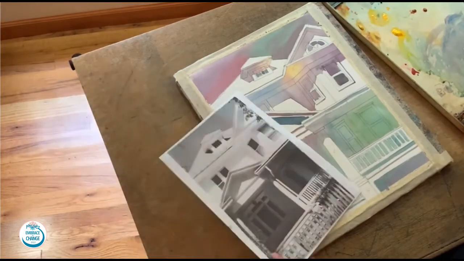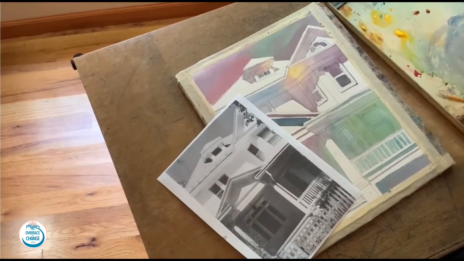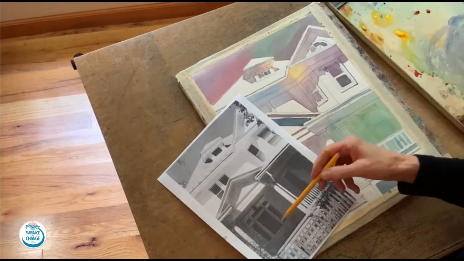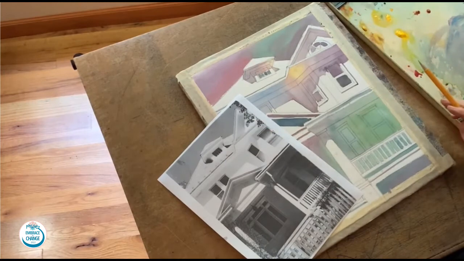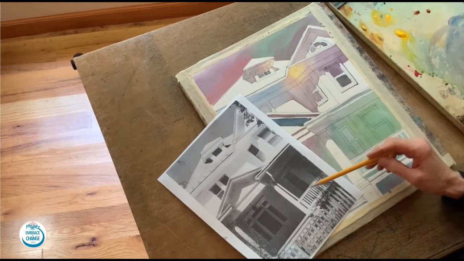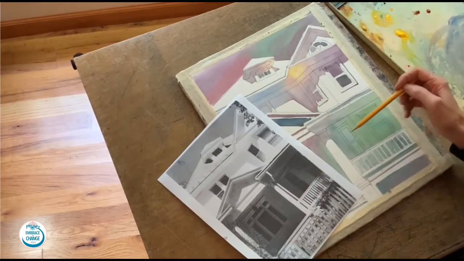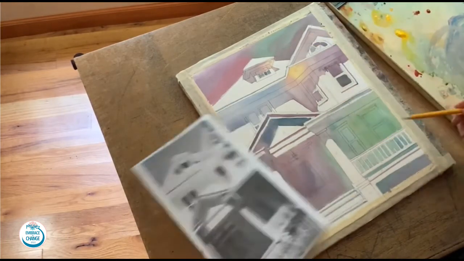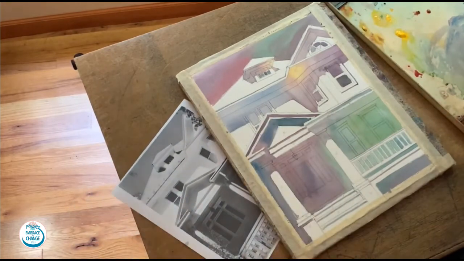And I'm going to use my photograph as my reference. It's not going to be a literal reference though, because as you can see, this is pretty much all just mid-tone gray, and the shadows don't have a whole lot to do with the form, but I'm going to use the photograph to check the form of the house to see how I'm going to structure my layers.